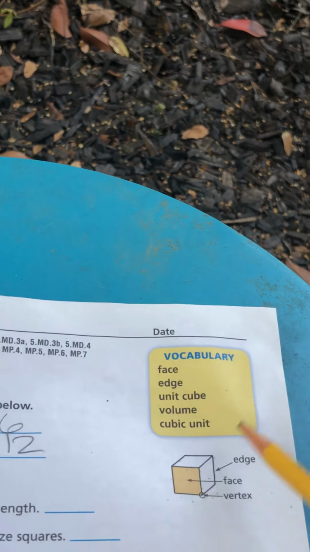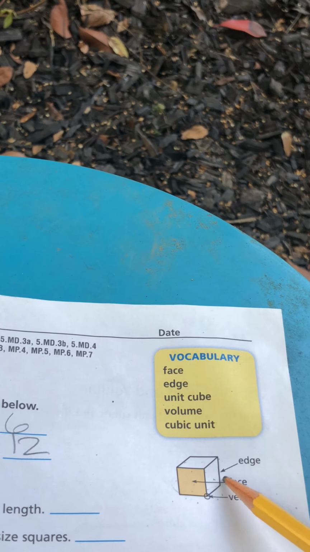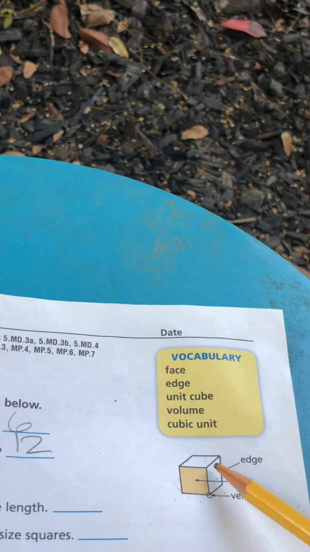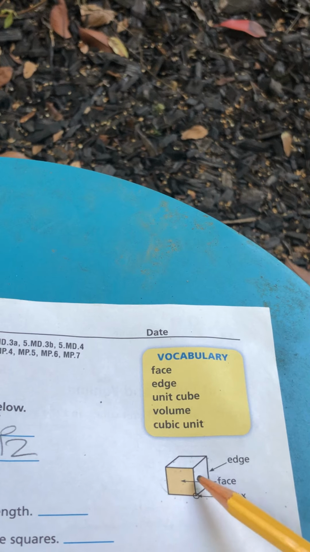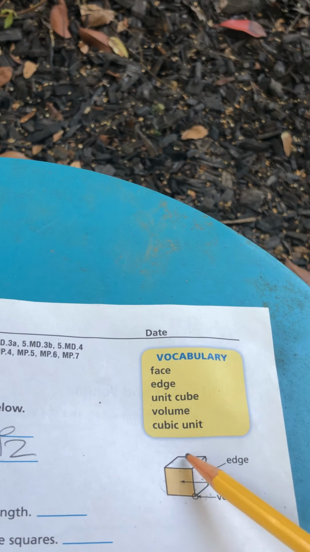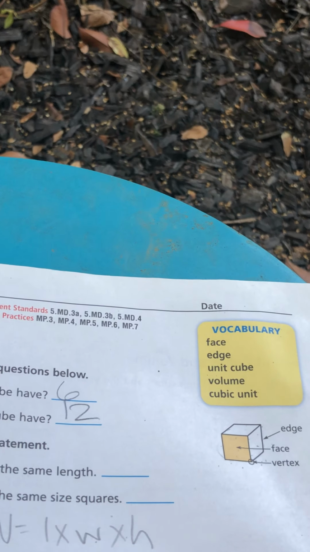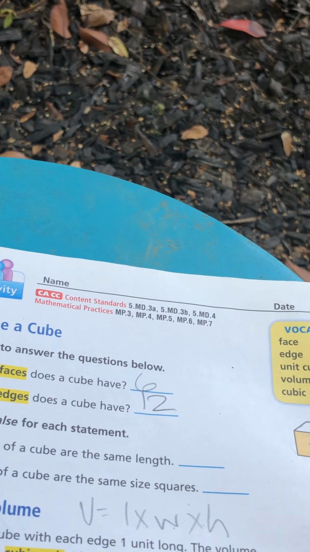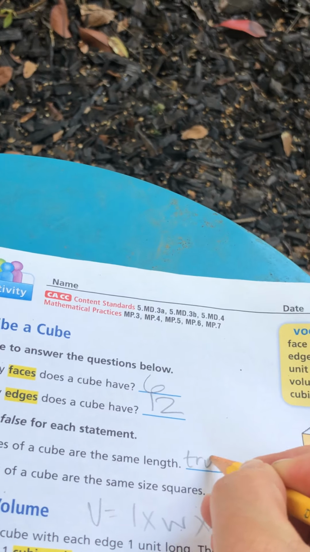Why is that? Holy cow. Okay, that one just made my brain explode. Okay, the answer is 12. Huh. Okay. So the edges of a cube are the same length. That is true. Yeah, they are.